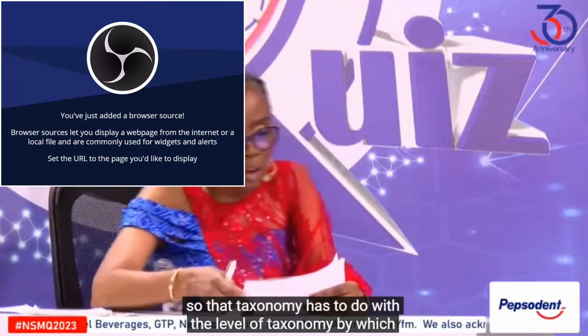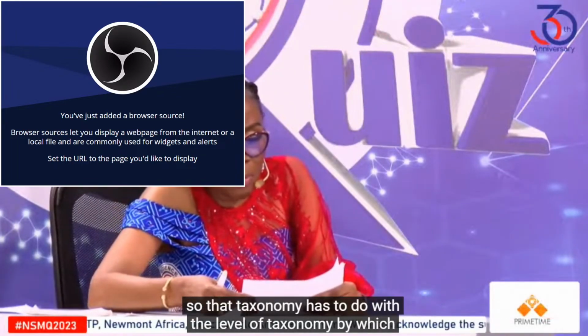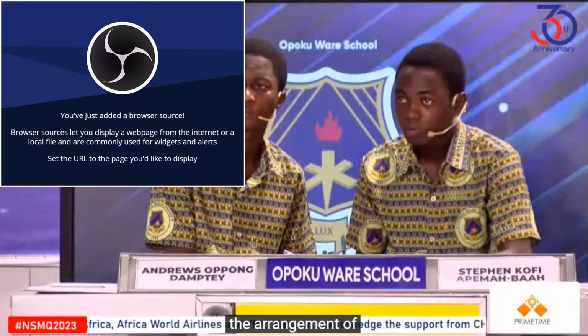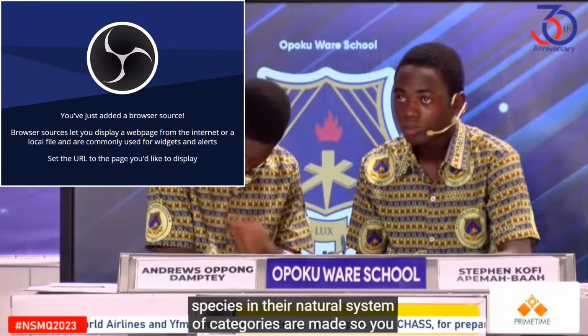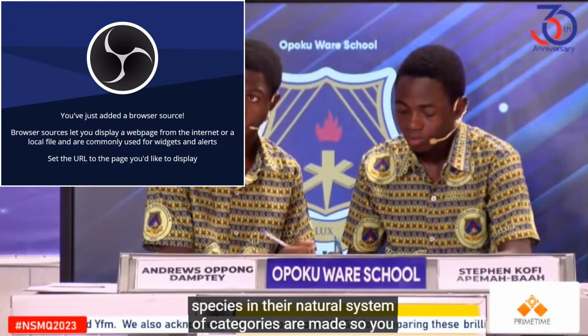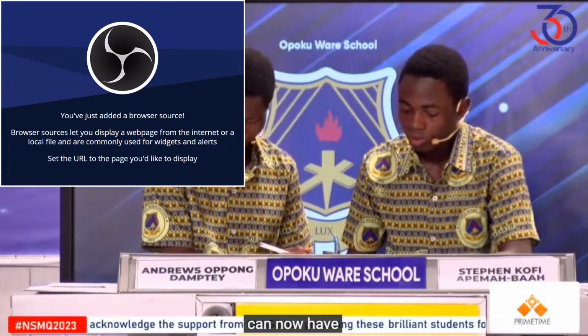So beta taxonomy has to do with the level of taxonomy by which the arrangement of species in their natural system of categories are made. So you can now have lower categories, higher categories, and so on, right? That's beta. And then for you, Opoku Ware, the gamma.